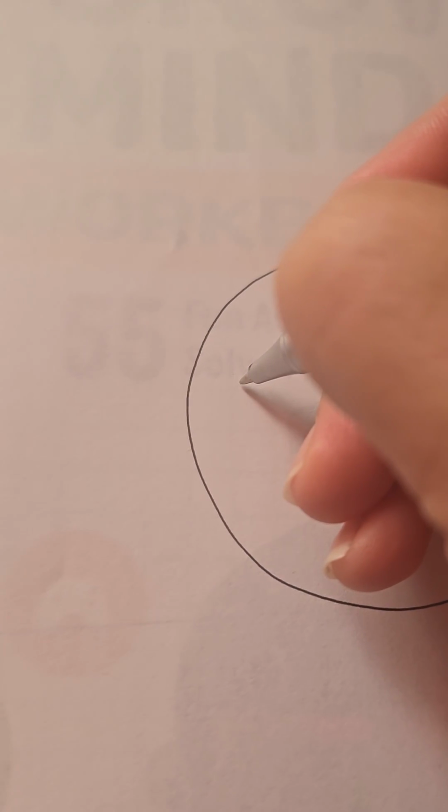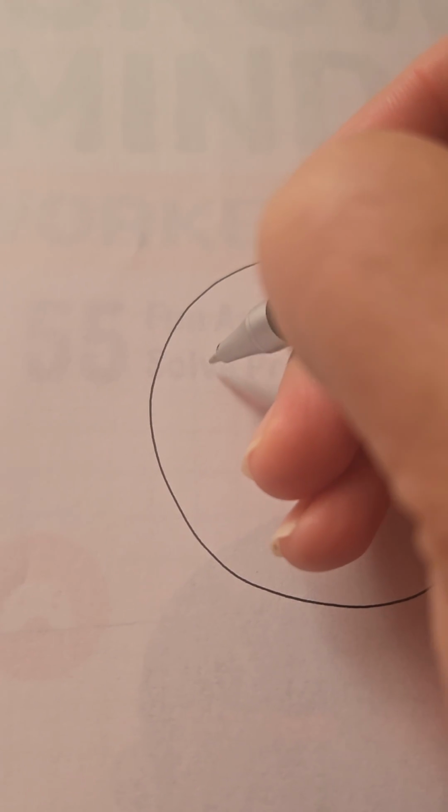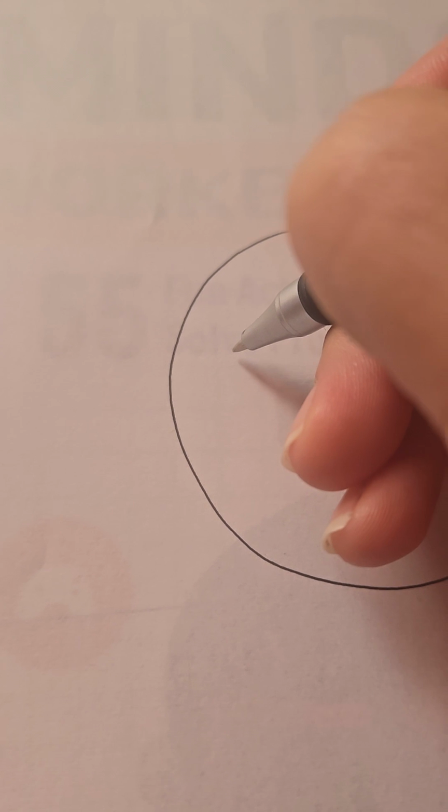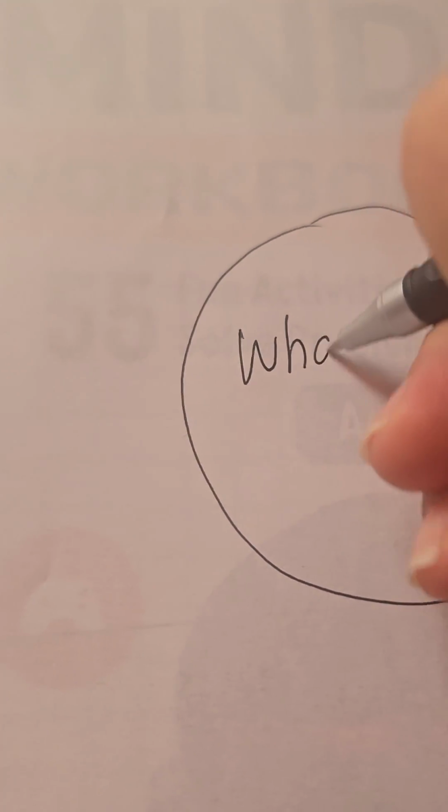I'm going to show that in the example. So for setting our purpose today, we're going to draw a circle in the middle, and this is where we're going to write the topic question, the question we are going to think about, so that we can write the ideas. What do you think this story is about?